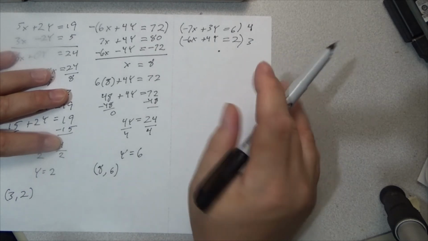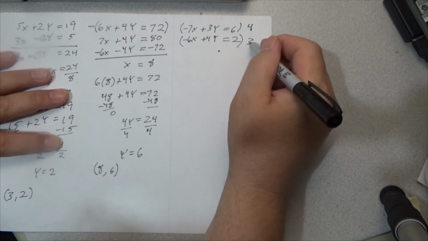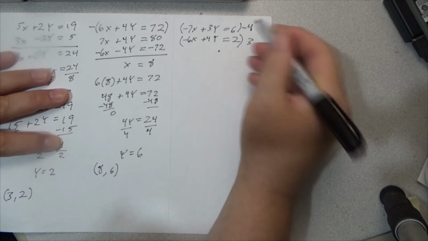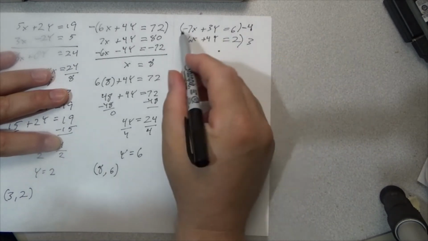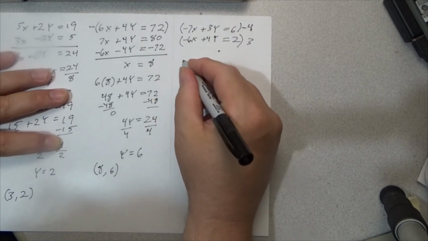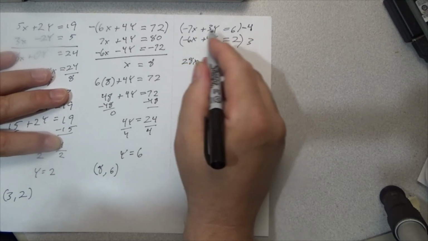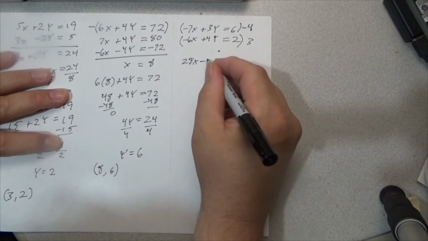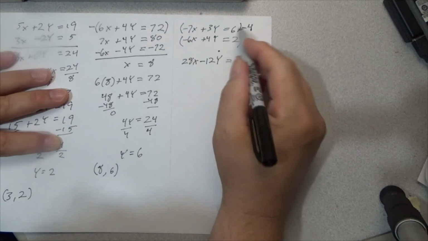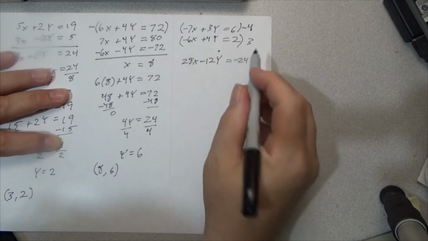Now, that helps me, but what I need is one more little step. And that step is I just need to make one of these a negative. And it doesn't matter which one. I will make that one the negative. So now I will distribute here. So 4 times 7 is 28x, and a negative times a negative is a positive. 4 times 3 is a negative 12y equals 4 times 6 is 24. Negative times positive is a negative.